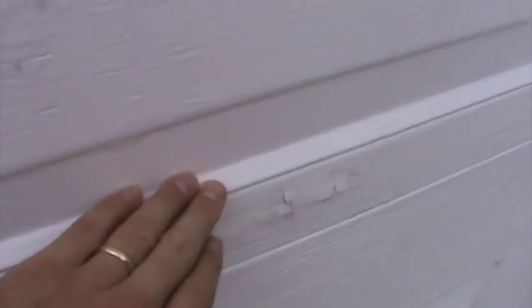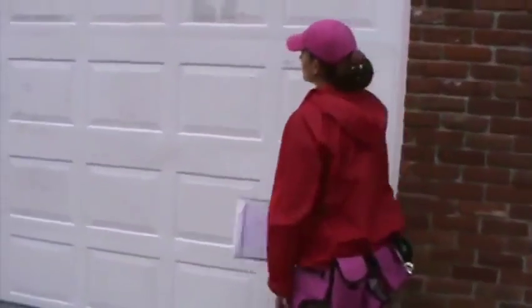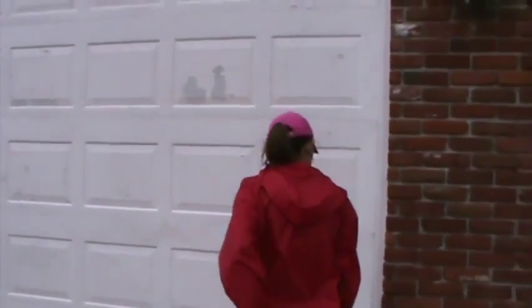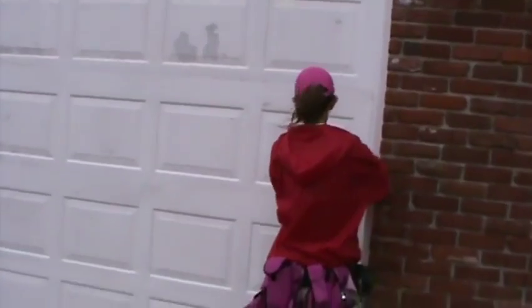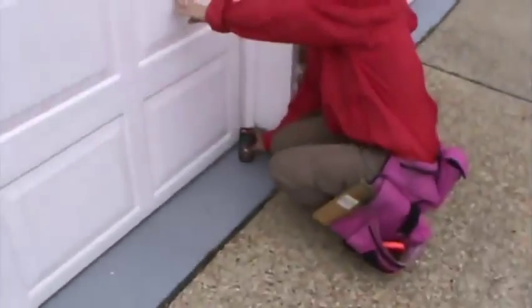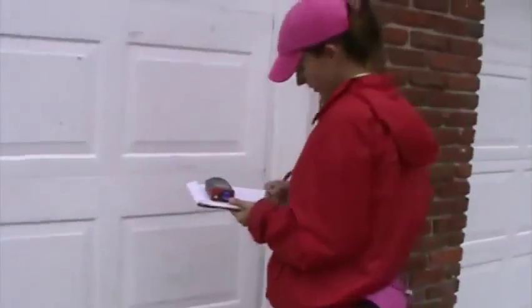Okay. Considering it's possible hail chipped off the paint. Laser tape. Length and height. Rolling on that one.